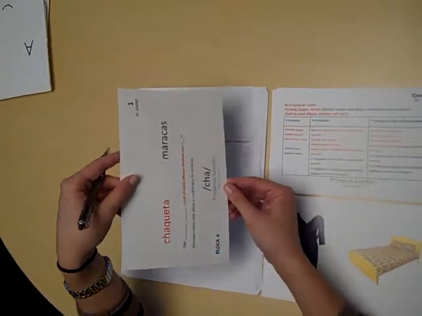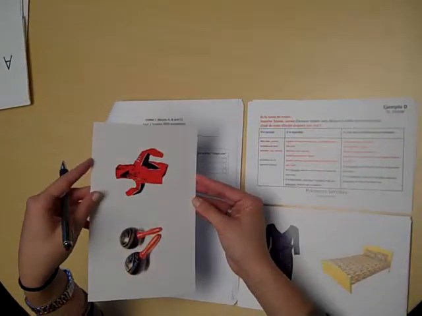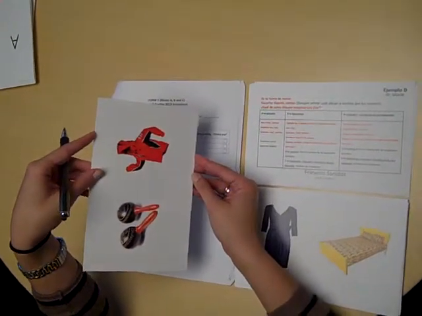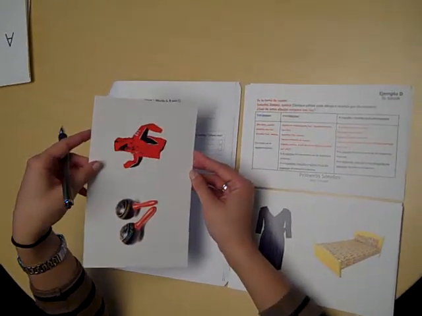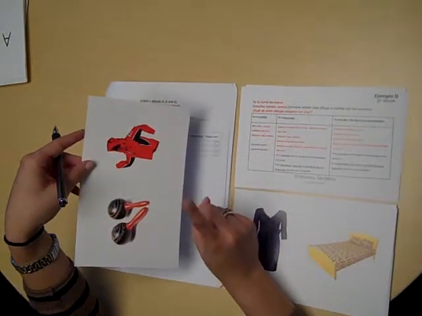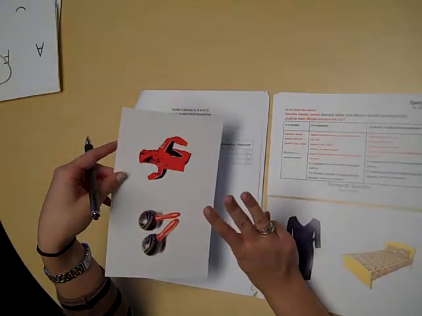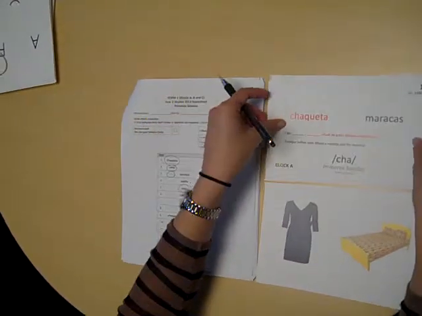So for this one, Jose answered it correctly, but it's important to note that he answered it correctly by saying the word chaqueta, and that is appropriate. So in this measure, children can either point to the correct response, say the correct response, or point and say at the same time. So those are all correct.